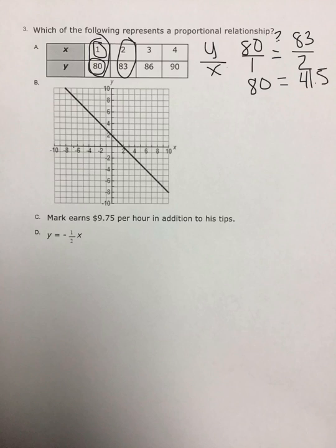Does 80 equal 41.5? No, they are not equal to each other. Therefore, this one is not a proportional relationship. So that's not one of the ones I'm looking for.